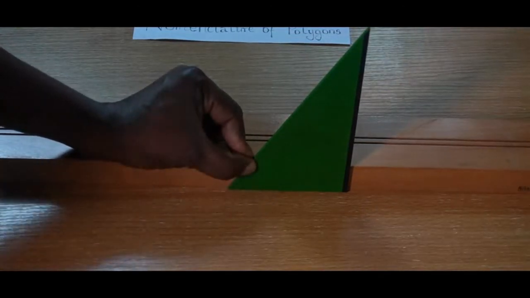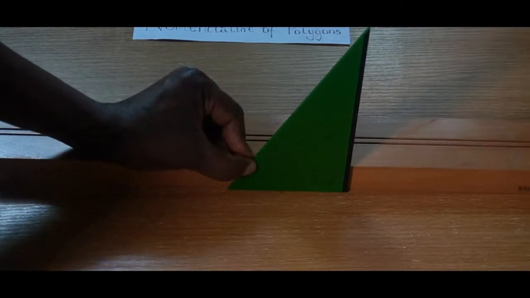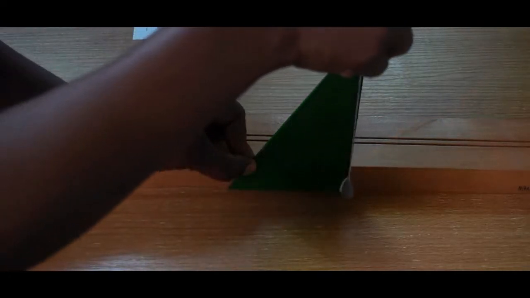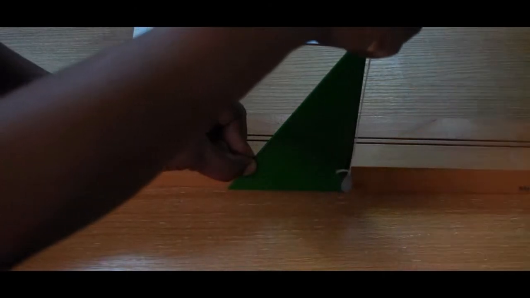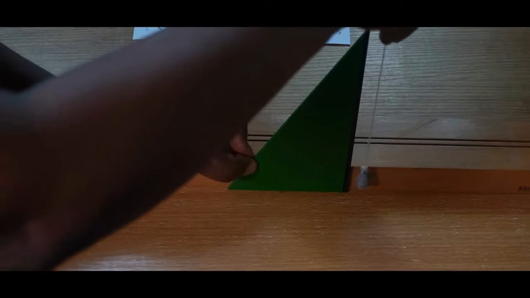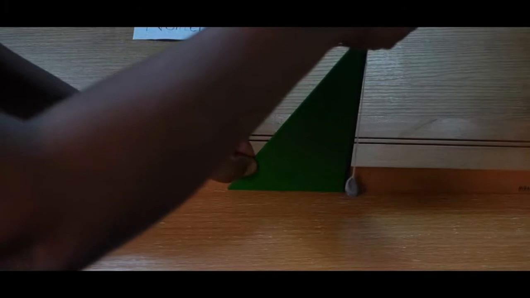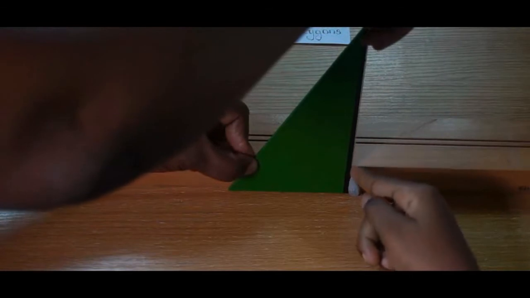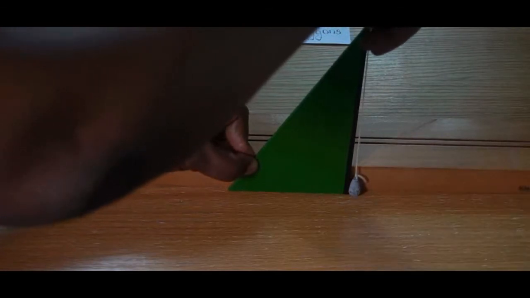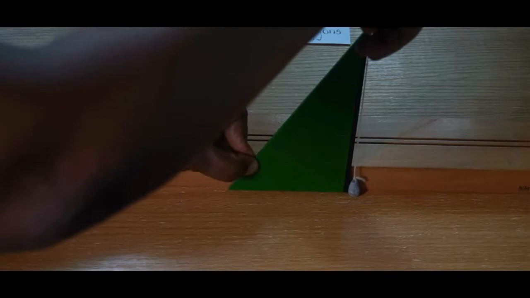Let's see. Get a plumb line, and for the highest point, show me the highest point again. Okay. So a vertical line from the highest point to the base. You see where the height is? Show me where the height is. This is the height. Yes. A vertical line from the highest point to the base. That's the height of this triangle.